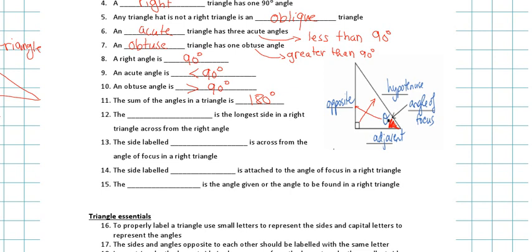Okay? First side, you're going to label the hypotenuse. Second side, you're going to label the opposite, which is the one across from your angle of focus. And the 3rd would be given to the adjacent. To the 3rd side. Okay?